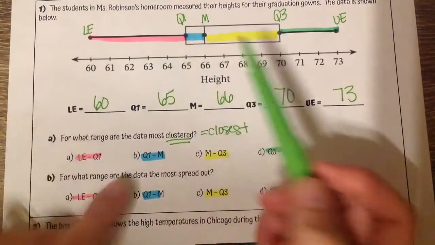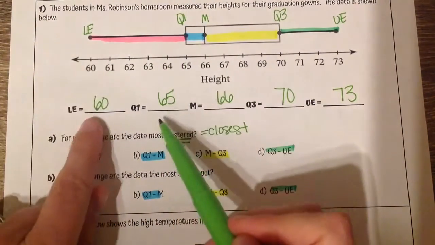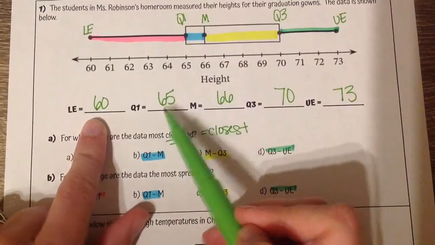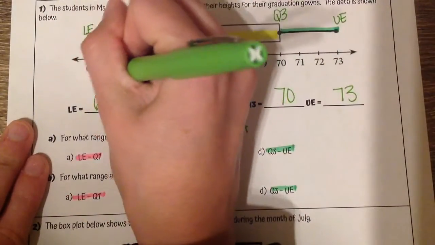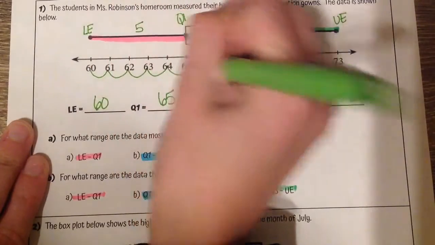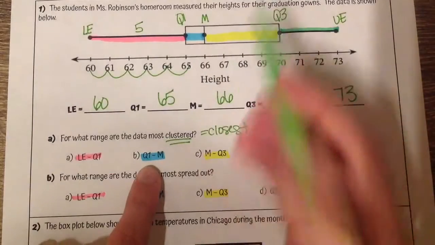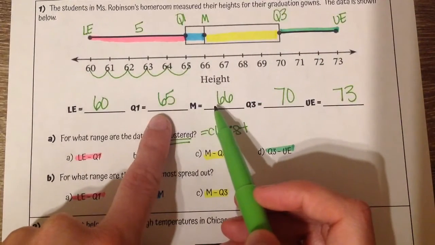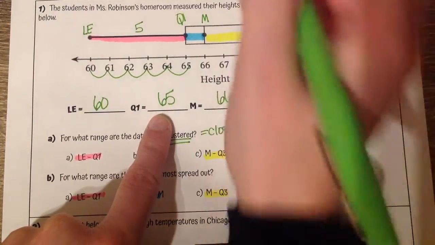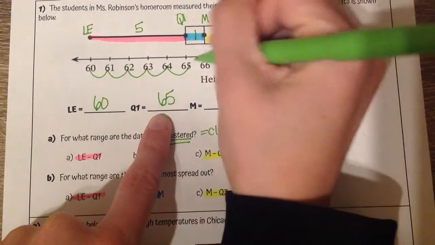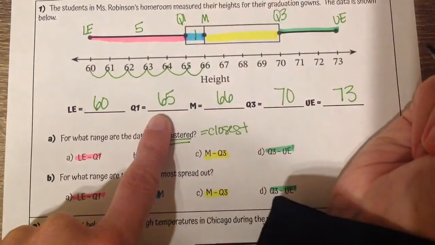Either here, where I'm looking at the gap, the lower extreme to the Q1, I can find the difference here from 60 to 65 is 5, or I can count 1, 2, 3, 4, 5. The next range, our Q1 to our median, I can find the difference here from 65 to 66. It's a difference of 1, or I can count 1.